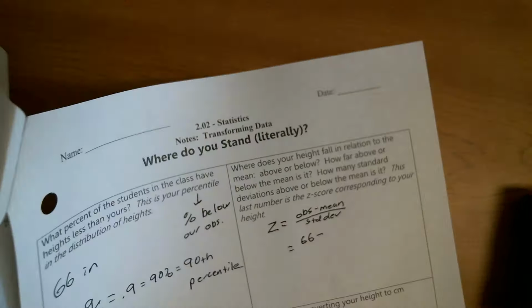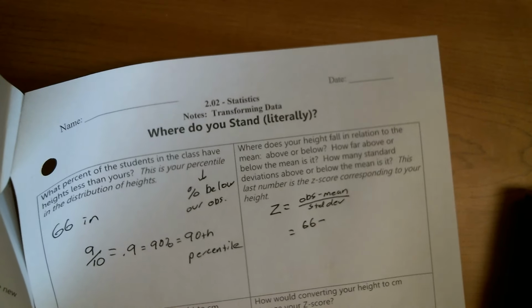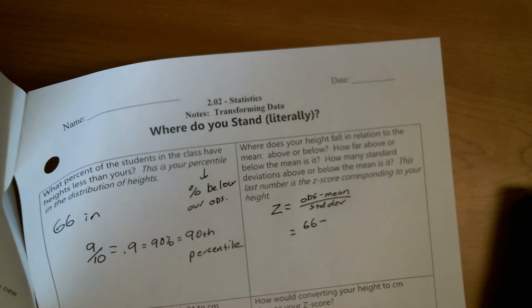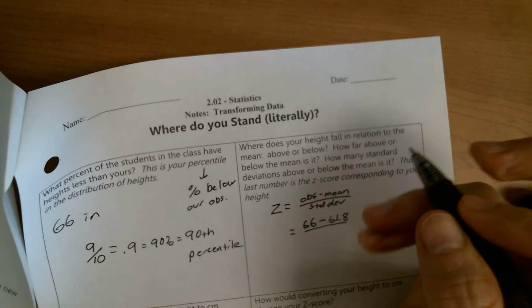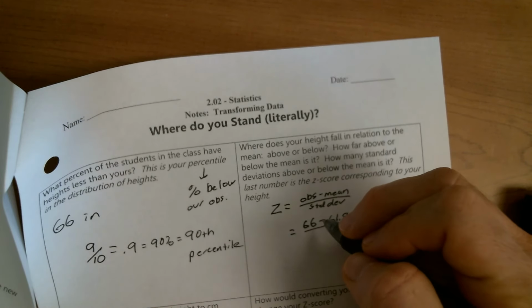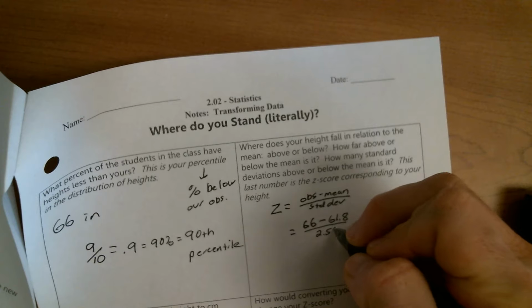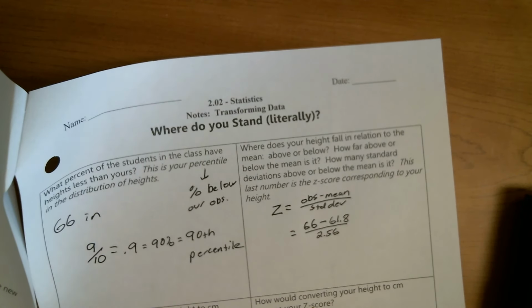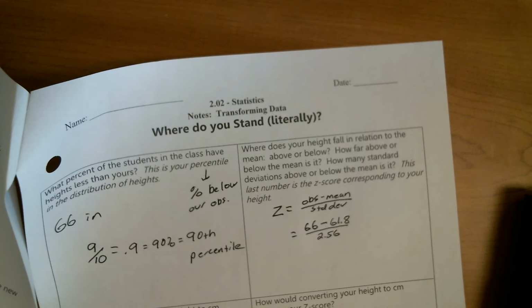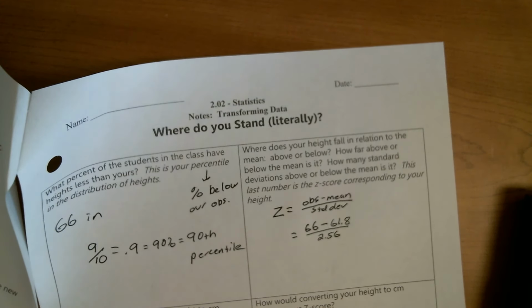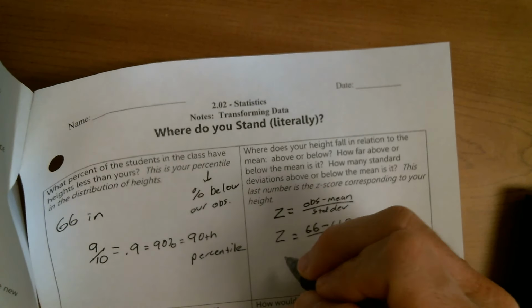The mean from the previous page was 61.8 inches, and the standard deviation was 2.56 inches.